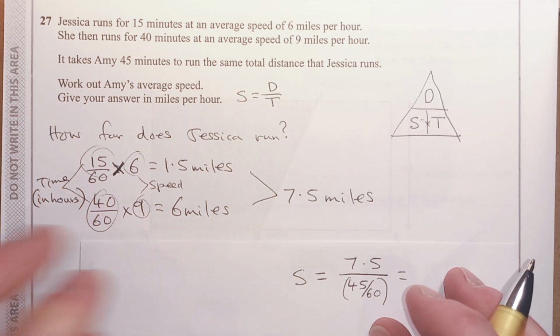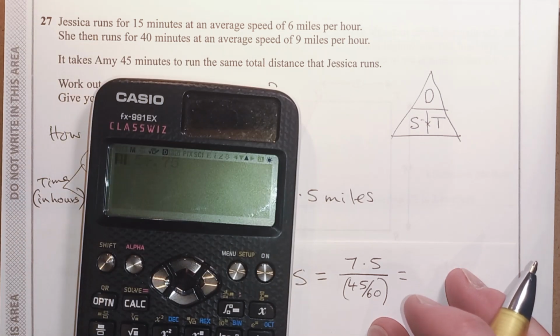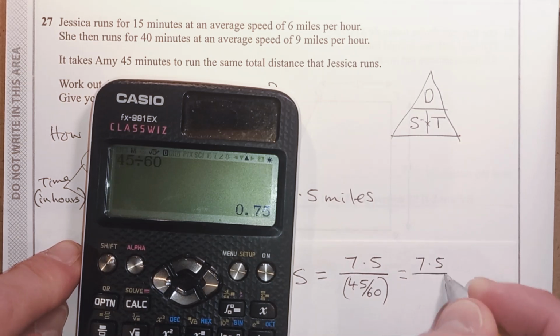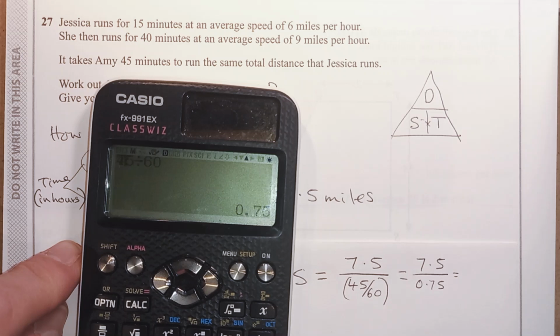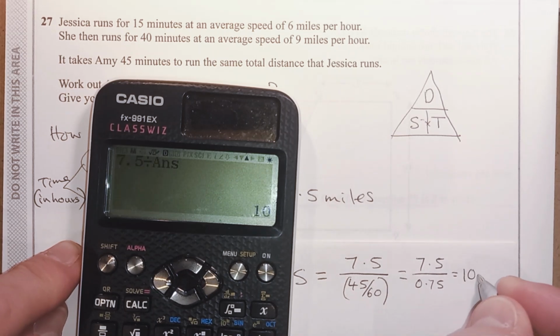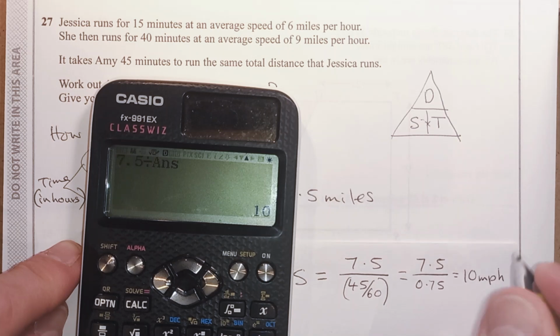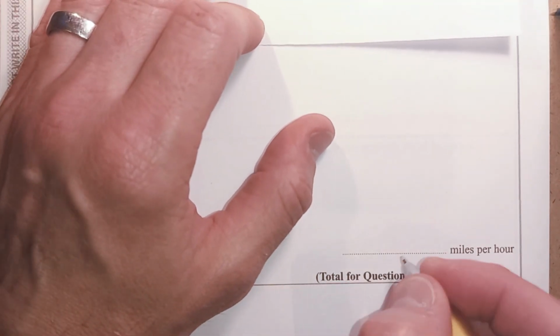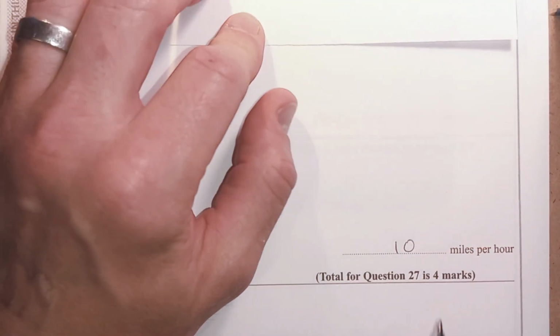Now, let's work that out. If we do 45 divided by 60, that's equal to 0.75. So we've got 7.5 divided by 0.75, which gives us 10 miles per hour. Okay. And we can write that down here, and this is worth our 4 marks.